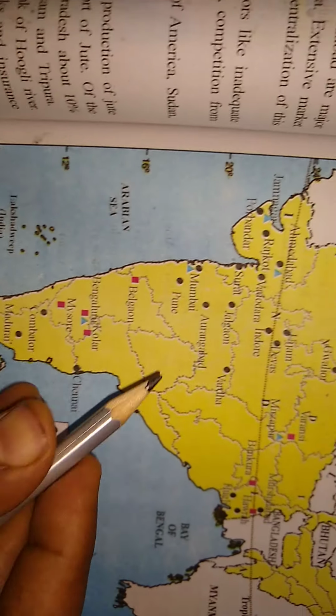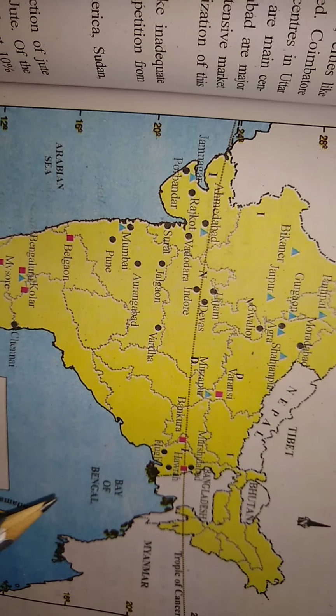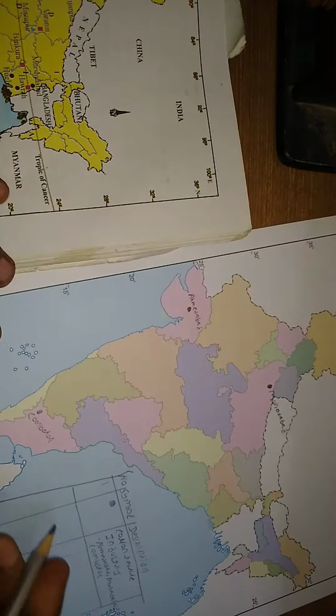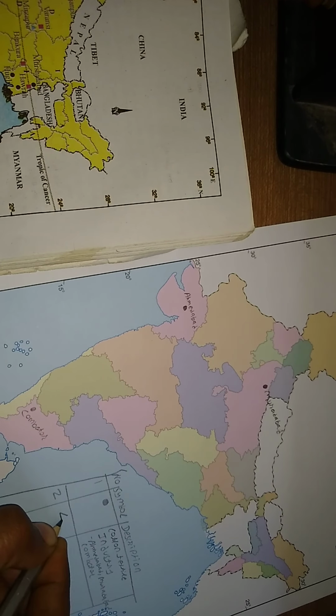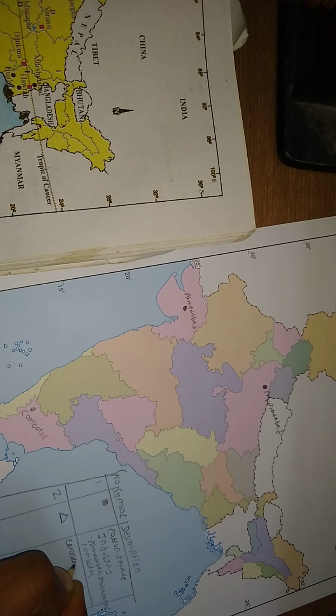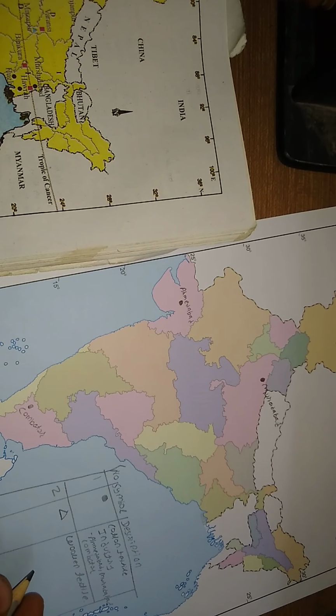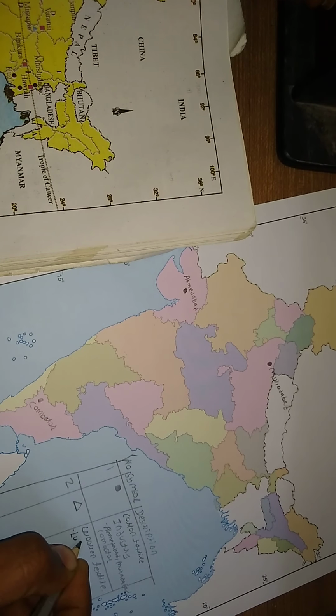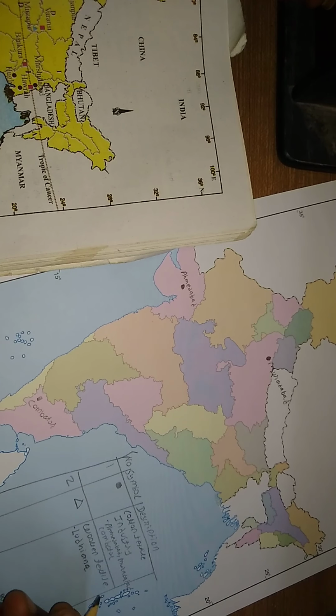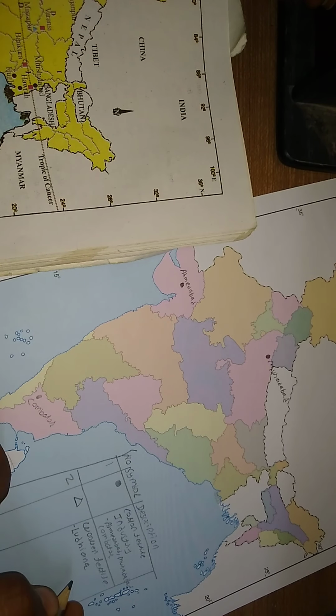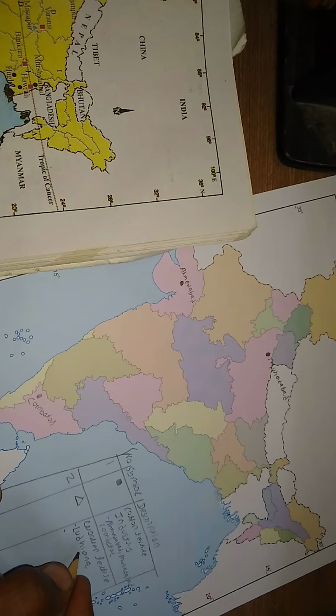Then after cotton textile we have woolen textile. Now woolen textile is available in Ahmedabad also, but we want to point out some others. So the second one is woolen textile, and woolen textile is available in Ludhiana, then you can go with something difficult, Mirzapur.